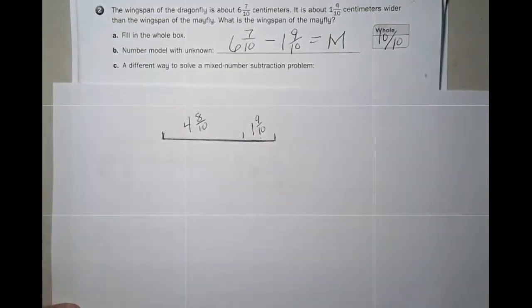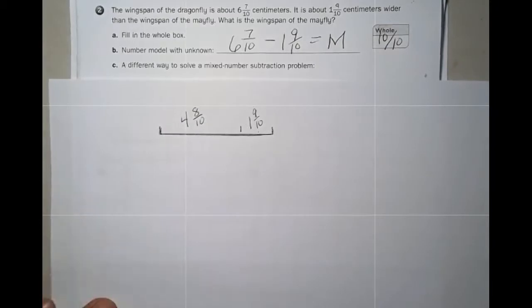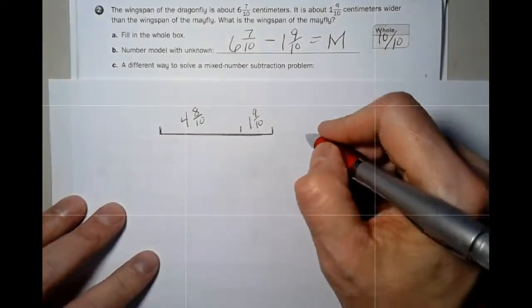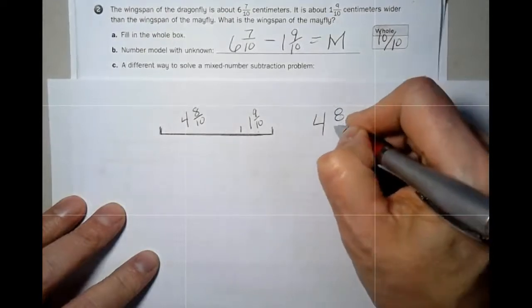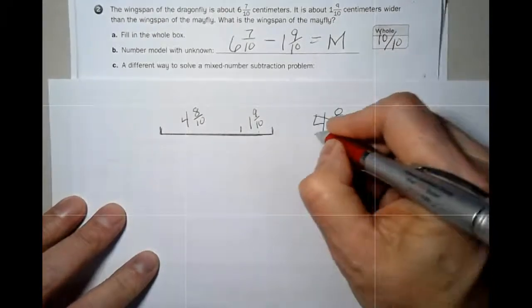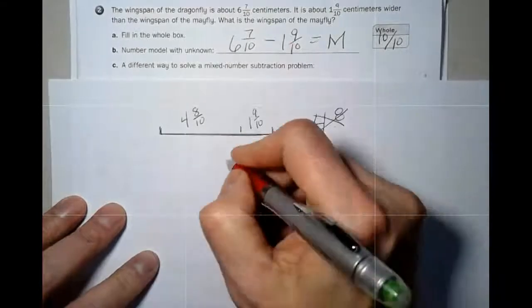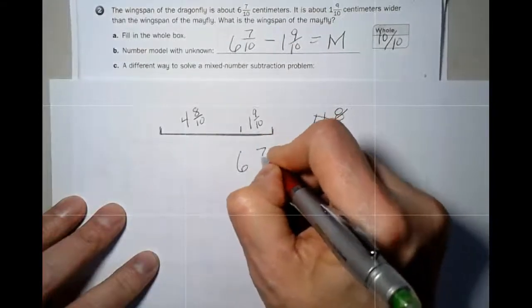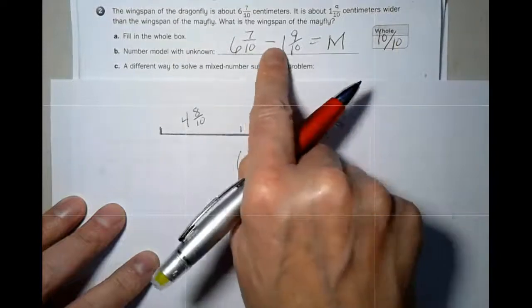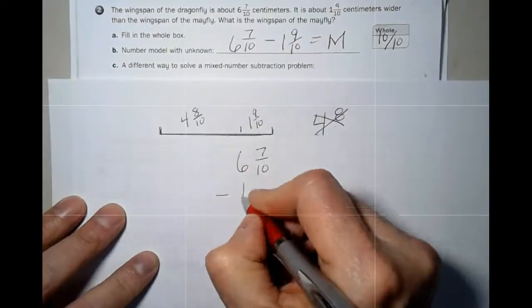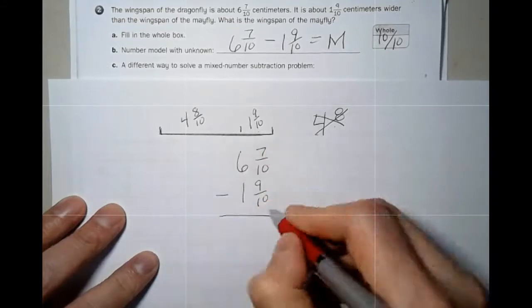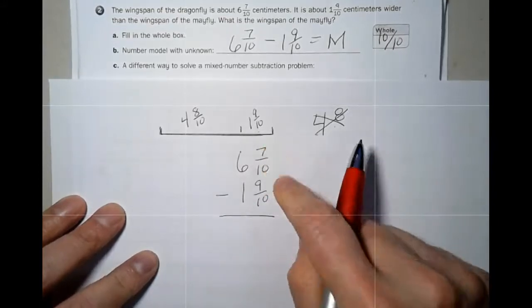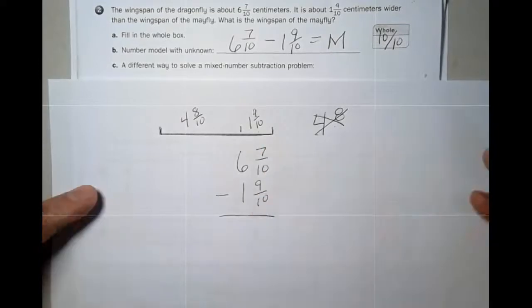Okay, so now let's solve it numerically. I should go up here. I've got 6 and 7/10 minus 1 and 9/10. And once again, I have a larger number in the bottom than I do at the top. So I just can't take 7 from 9.